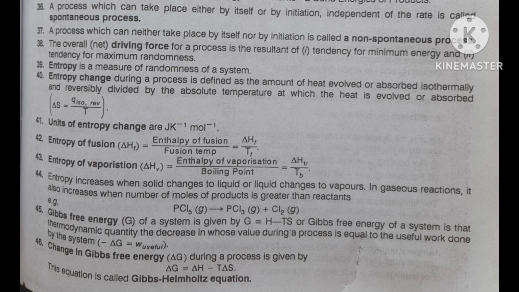It means they are trying to leave, or may even leave, their original position. Then how much change took place? How much disorder took place? Mainly disorder. The arrangement is disturbed. That is actually called entropy.